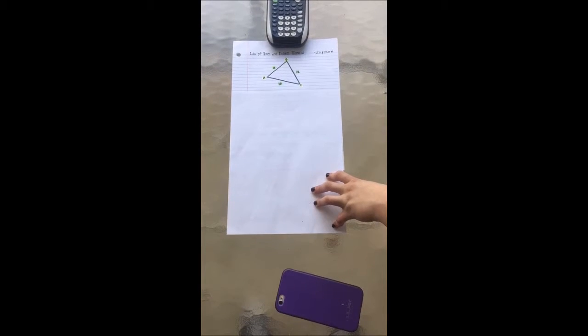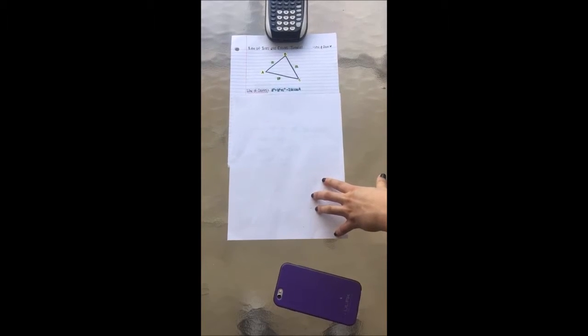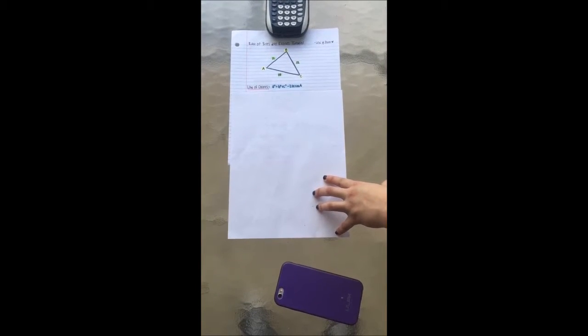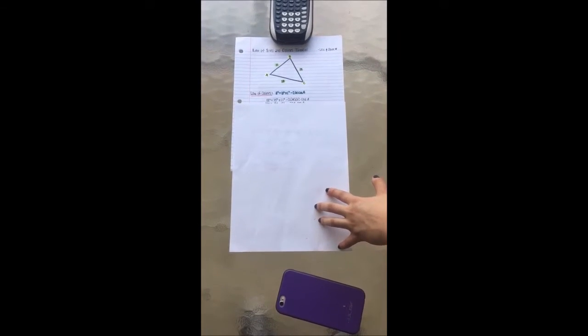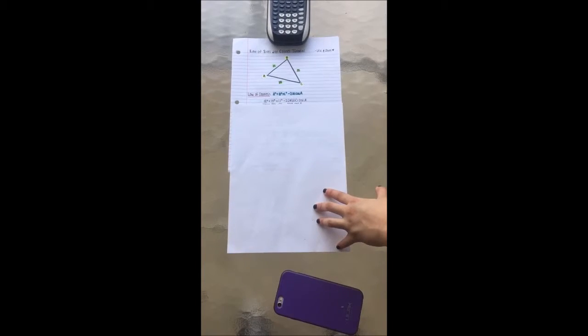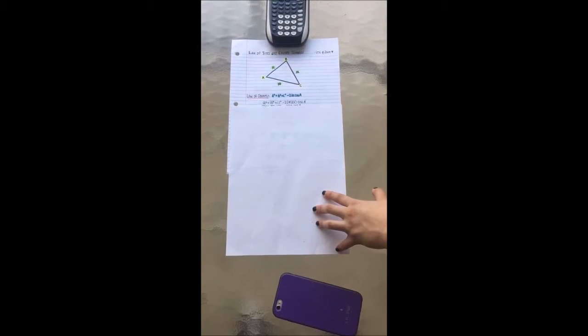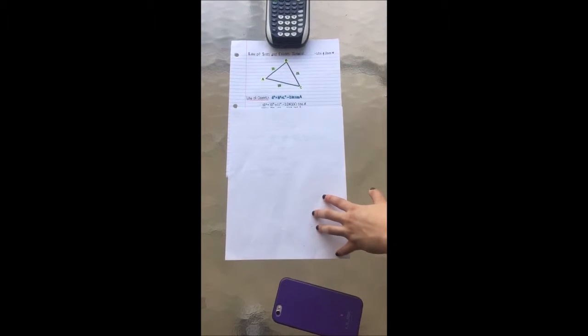Today we're going to be using the law of sines and law of cosines to solve a side-side-side triangle. The law of cosines is given in the highlighted blue part: a squared equals b squared plus c squared minus 2bc cosine A. We plug in 12 squared for a squared, 10 squared for b squared, 11 squared for c squared, 10 for b, 11 for c, and then we do not know the cosine of A yet.